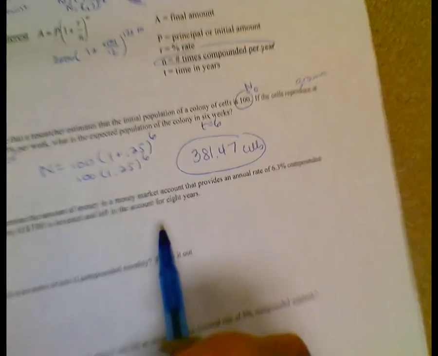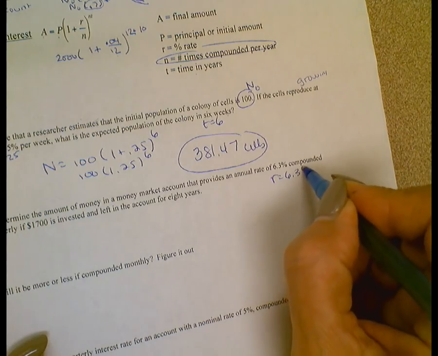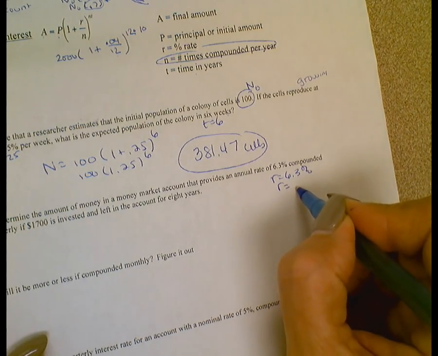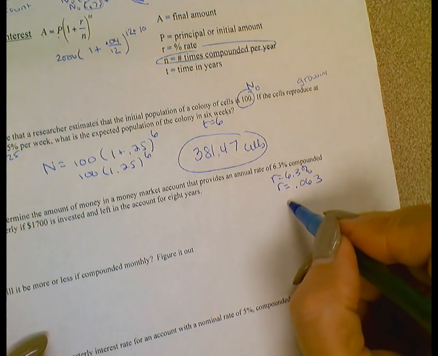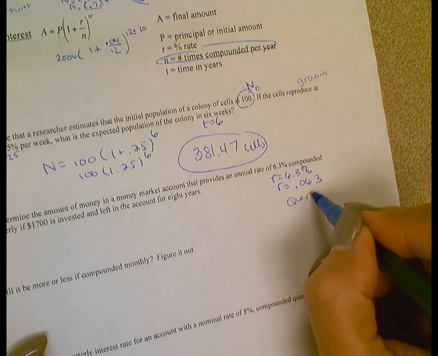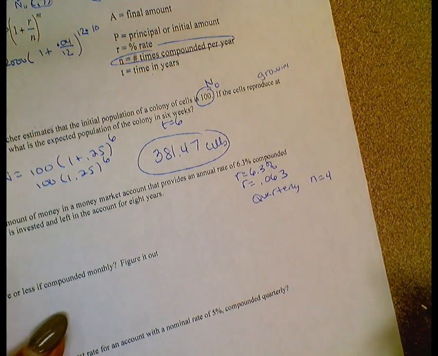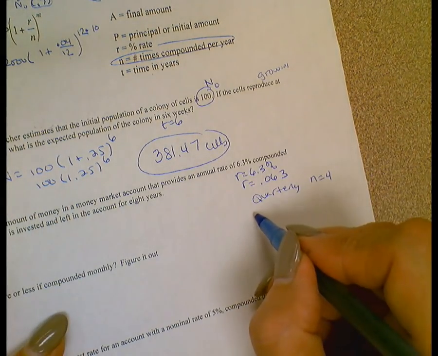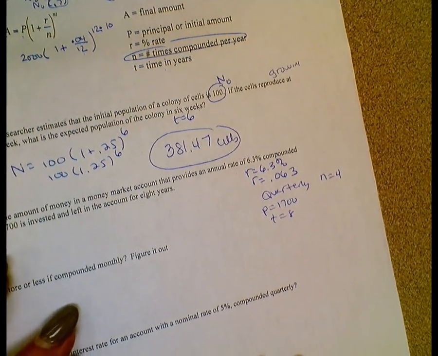Determine the amount of money in a money market account that provides an annual rate of 6.3%. So R is 6.3%, but as a decimal, that is 0.063. It does say it's compounded quarterly. Quarterly means that your money compounds 4 times a year, so that means N is 4. 1,700 is invested, so P is 1,700. And your time is 8 years. So how much money is going to be in the account after these 8 years?